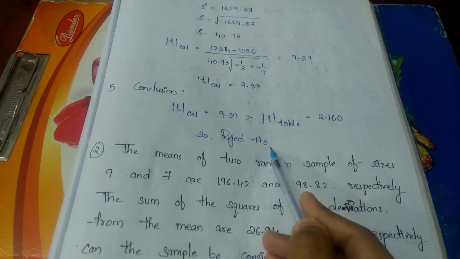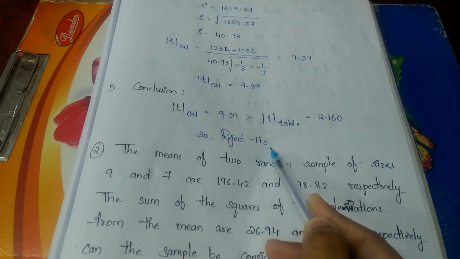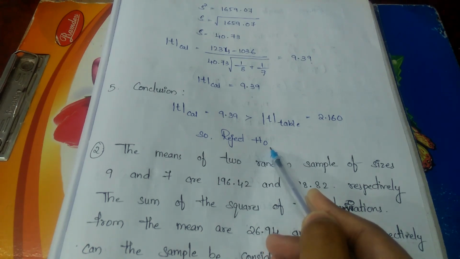The important thing is using the formula, that is s square is equal to n1 s1 square plus n2 s2 square by n1 plus n2 minus 2. That is the important part, because in the question itself, based on whatever information is given, you have to use the formula to find out the sample means, or to find out the standard deviations. So understanding the question is very important here.